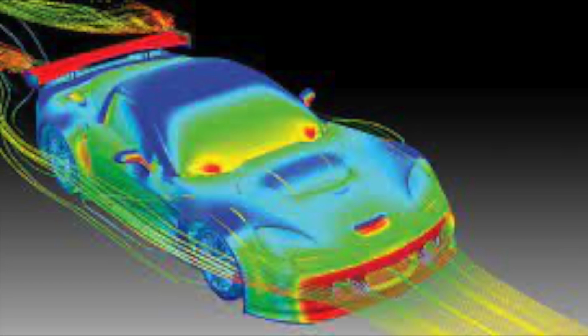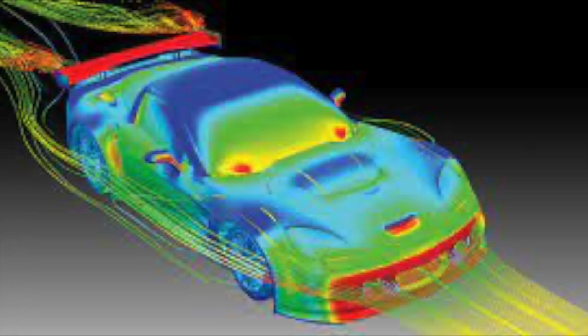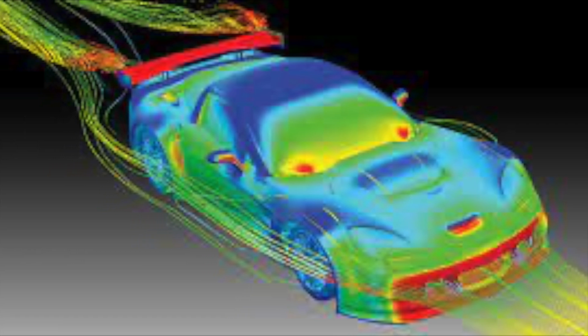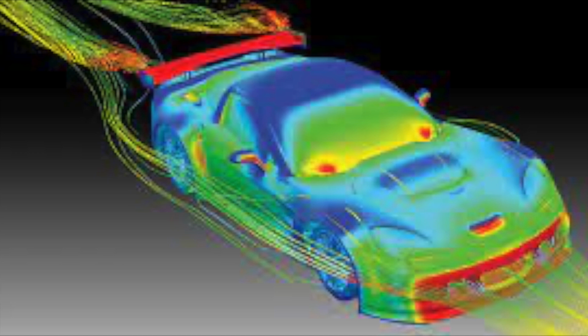Today's video will be on how air moves around a rigid body. How I will show this is by building a small wind tunnel and testing different scaled down sized toy cars.